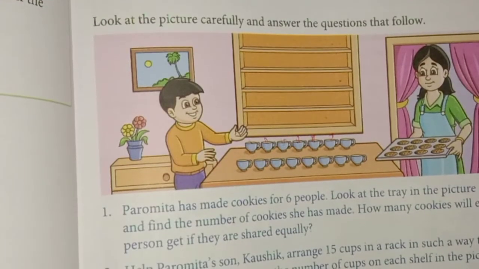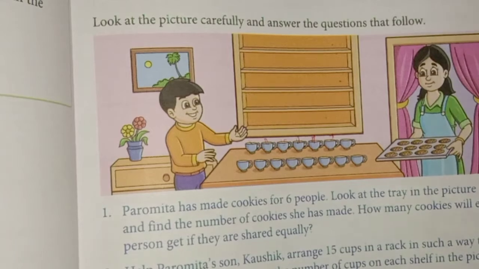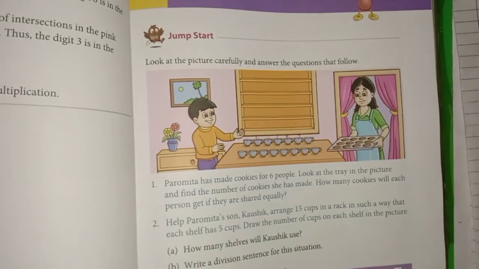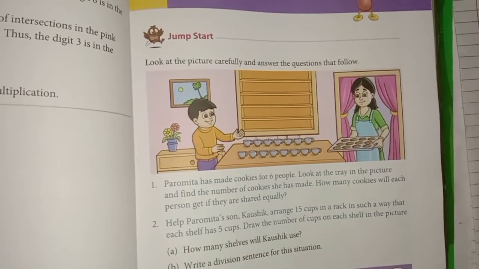We can do the textbook activities. Look at the picture carefully and answer the questions that follow. So your first question: Paromida has made cookies for 6 people. Look at the tray in the picture and find the number of cookies she has made. How many cookies will each person get if they are shared equally?